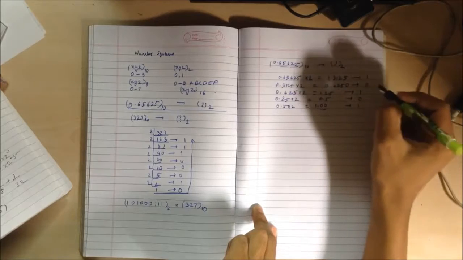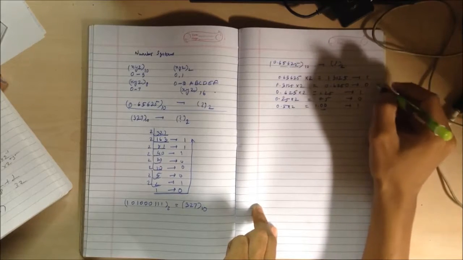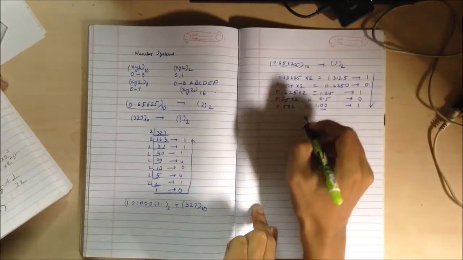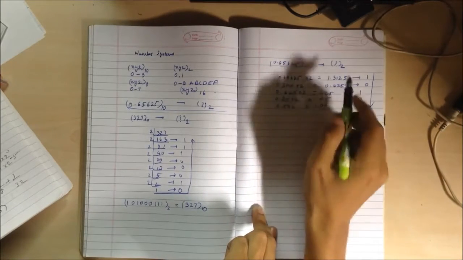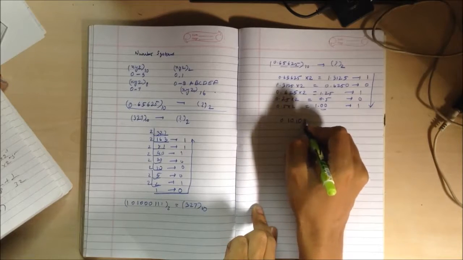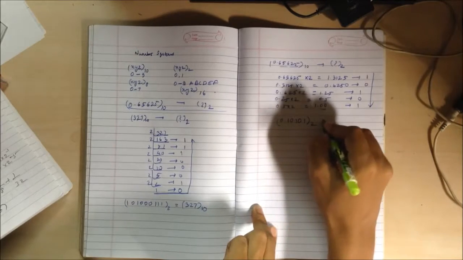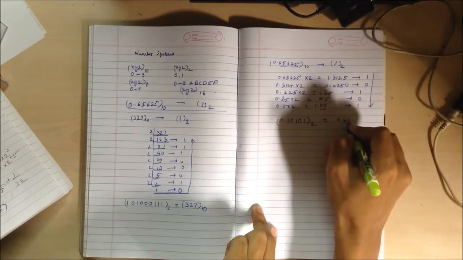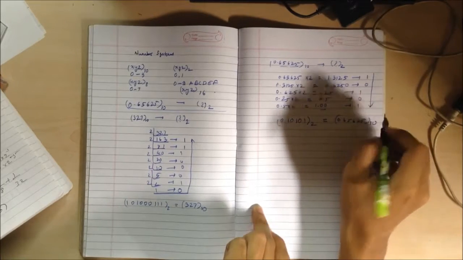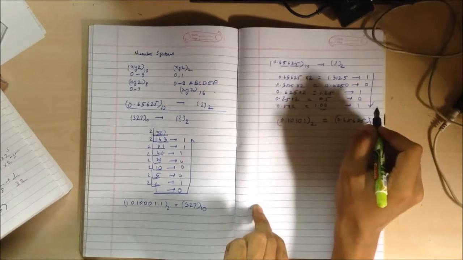In this case we go in the forward order, so we draw the arrow from up towards the downside, and so the equivalent of this number would be 0.10101. So that's how you convert a decimal number into a binary number.